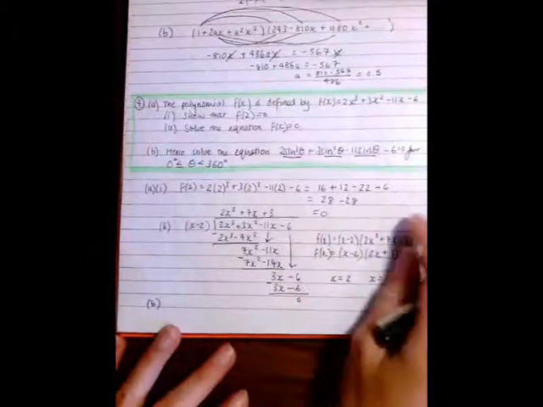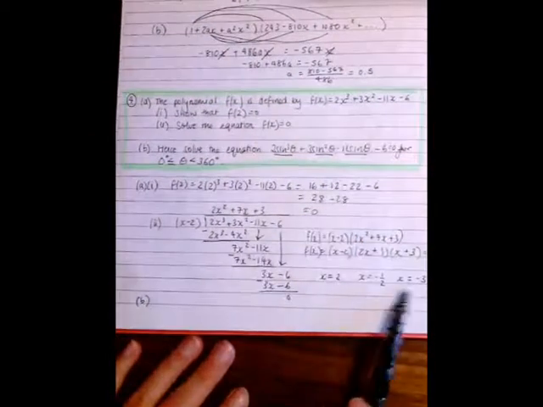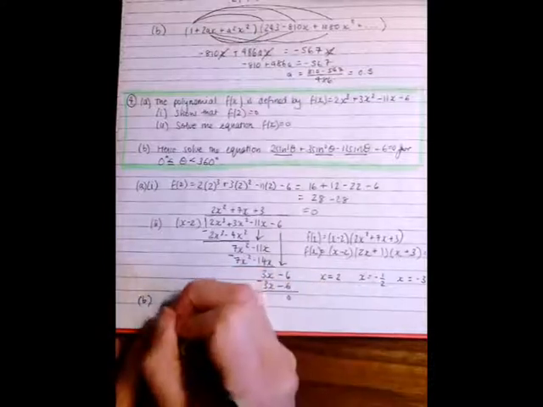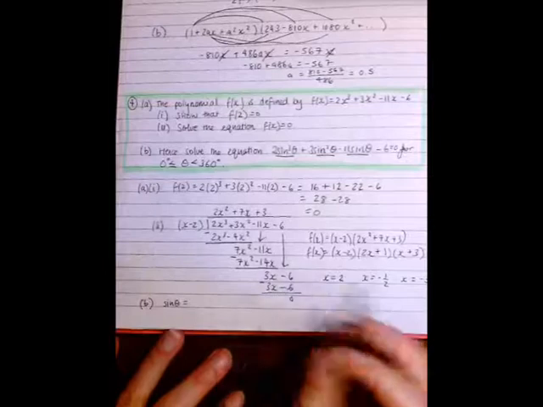So if we know the 3 solutions of the function of x are these 3, we could put sine theta equal to those 3 solutions.